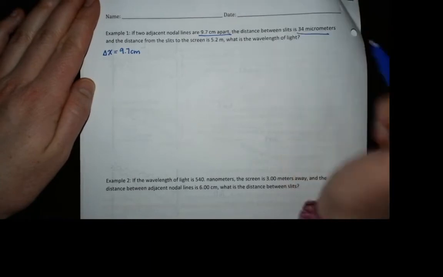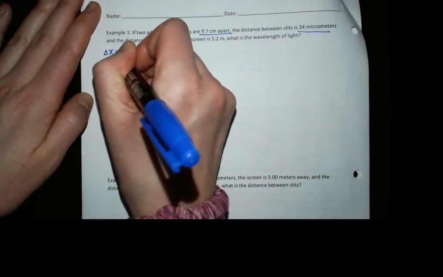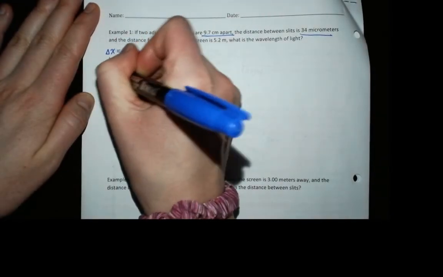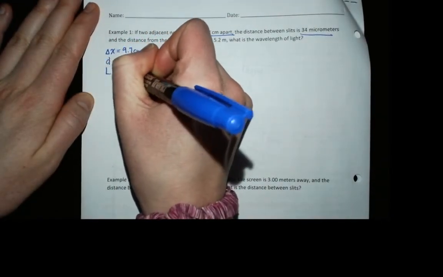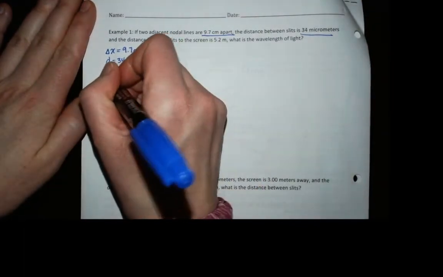Distance between slits, 34 micrometers, that will be d. And last but not least, distance from slits to screen is 5.2 meters, that will be L. We're looking for lambda.